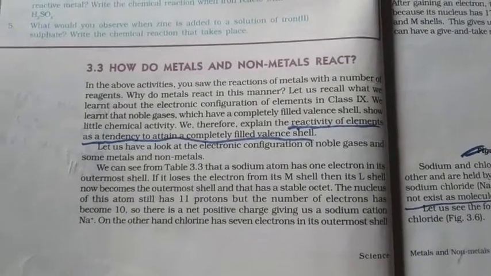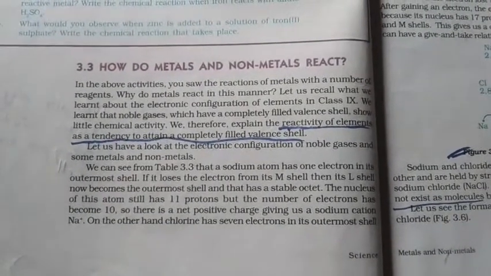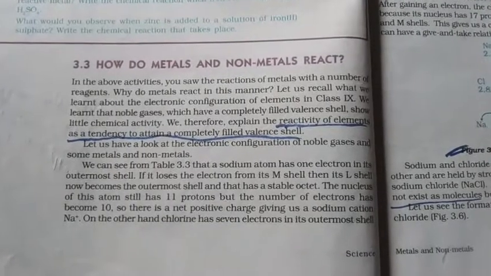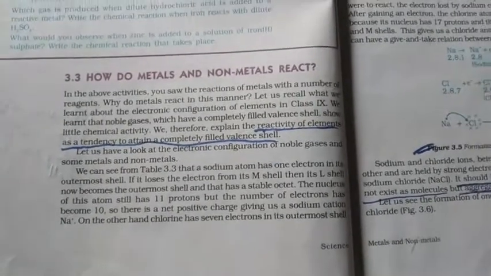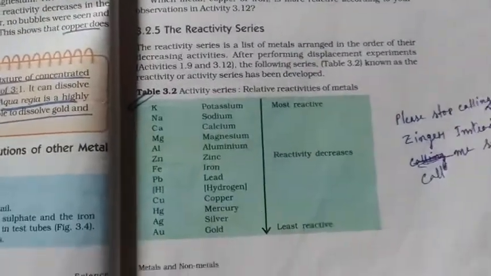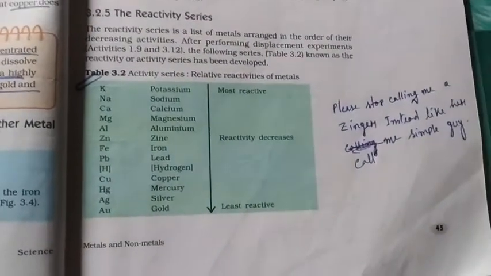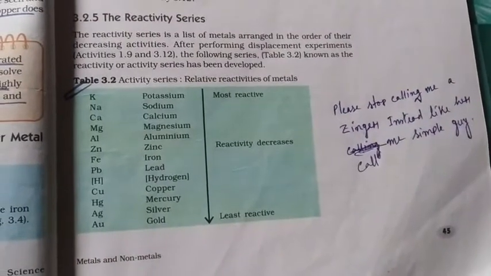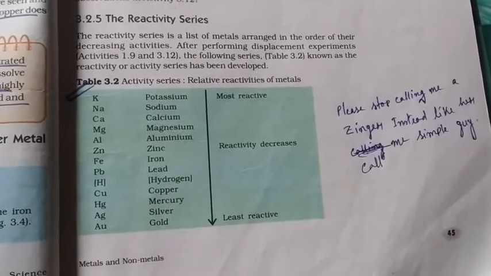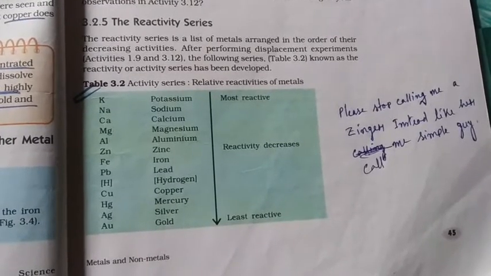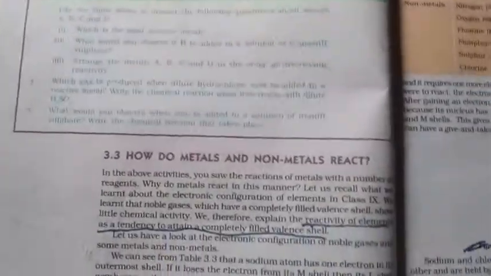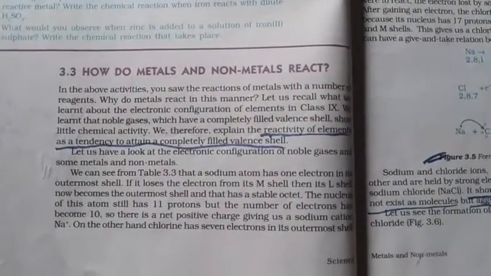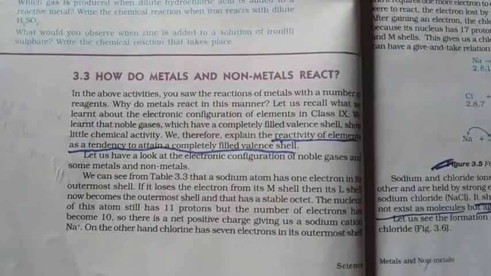So, my dear students, in the previous classes we had discussed up to the topic, I think, the reactivity series. And I'm very much hopeful that you have learned the reactivity series in the decreasing order of their reactivity. So today let's start a new topic, that is, how do metals and non-metals react?